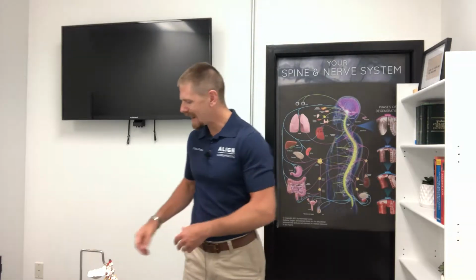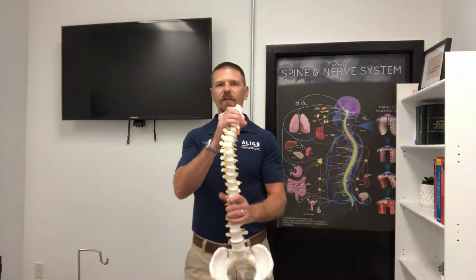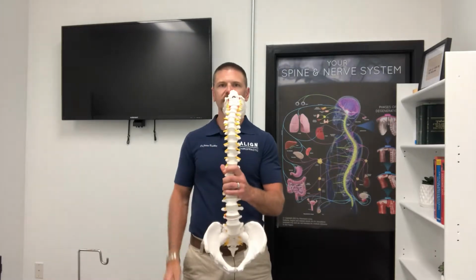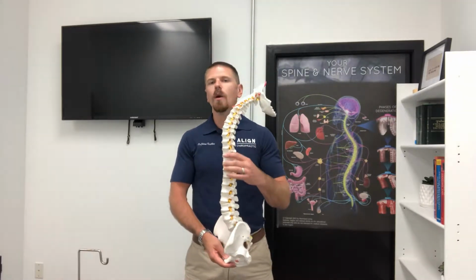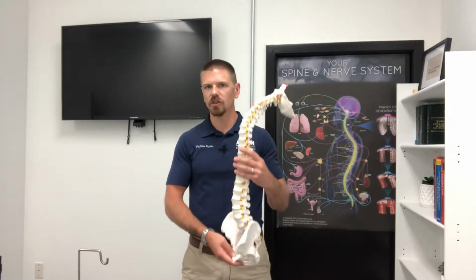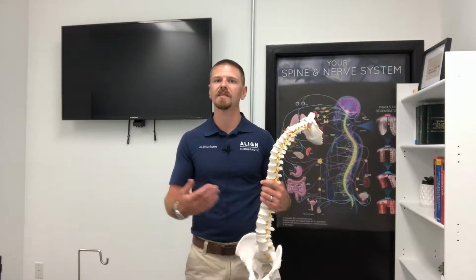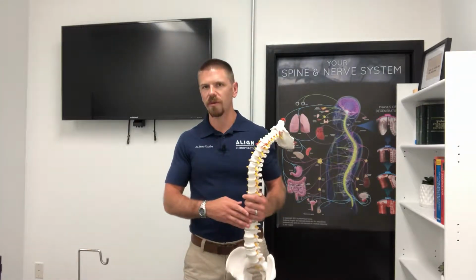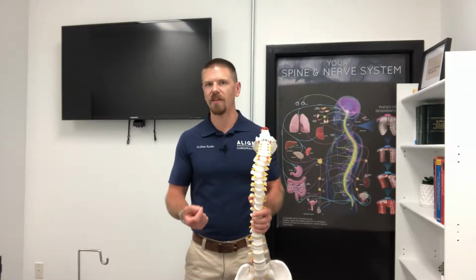Now your spine has a normal alignment. Your spine should be perfectly straight when you look at it from the front, and from the side, your spine should have these three curves. When your spine has the normal structure, normal alignment, it's going to serve its function very well. And your spine has three major functions or three major jobs. One is to simply hold you upright or to resist gravity.